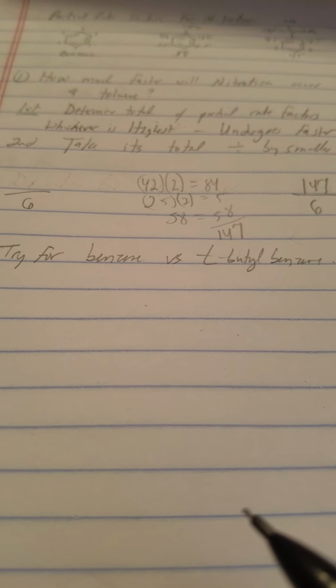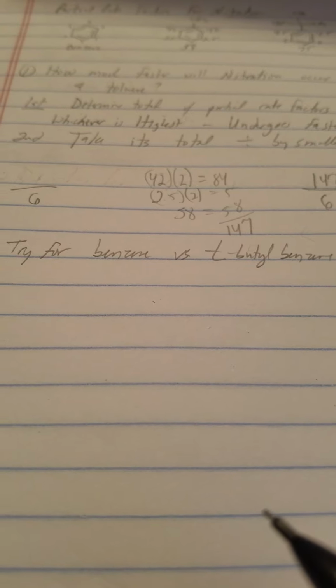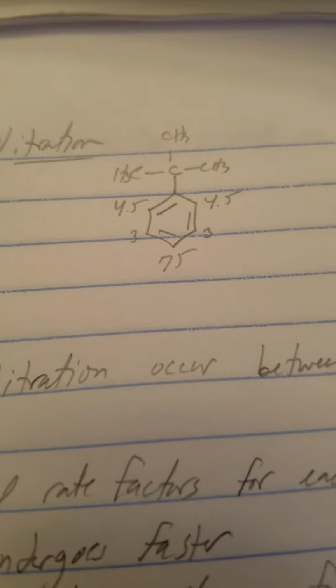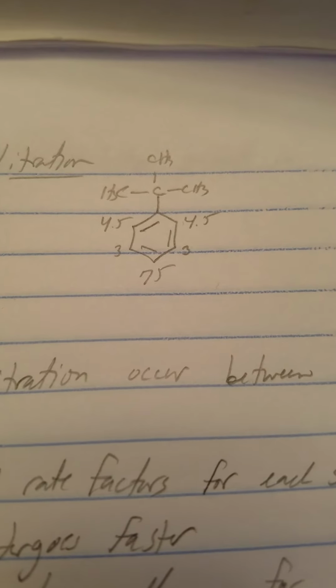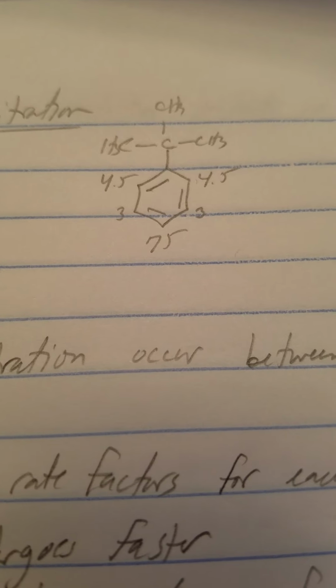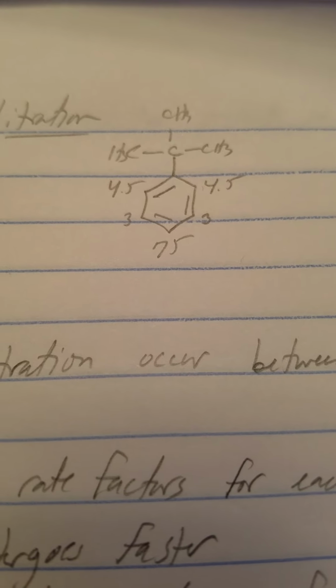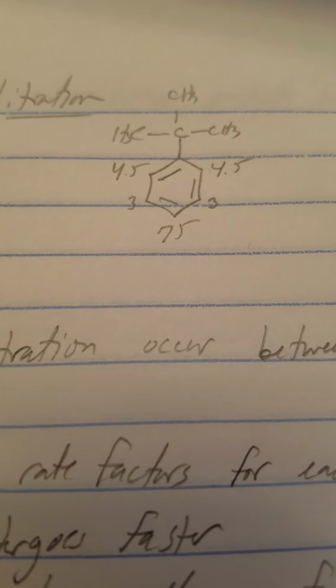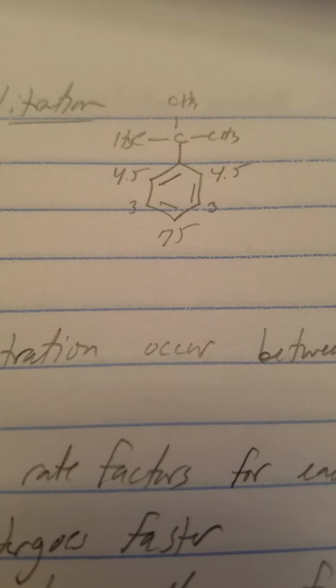So take a minute and see if you can try to figure out which will be faster and how much between benzene and tertiary butyl benzene. Here's your tertiary butyl group. If you need to stop the video and you want to try to see how this works out, that would be good. And then I will show you the process in just a minute.